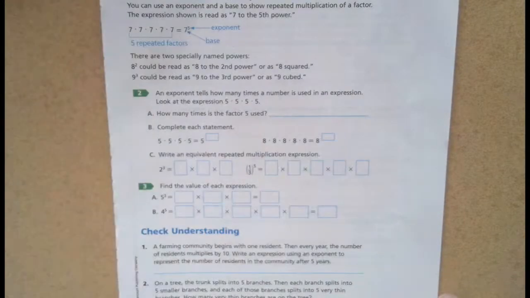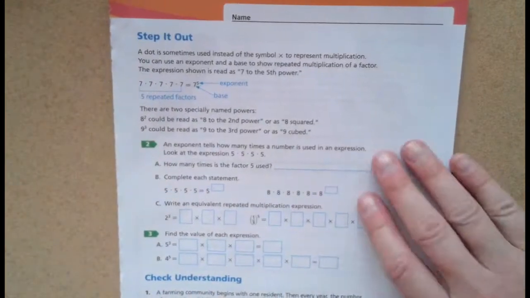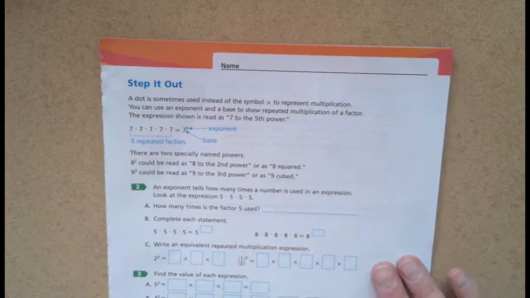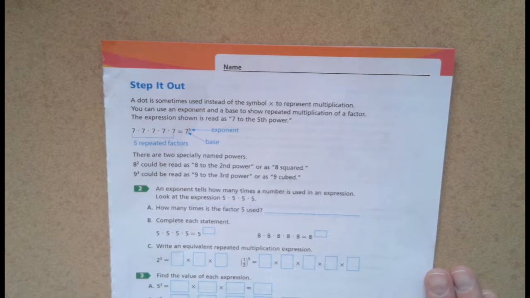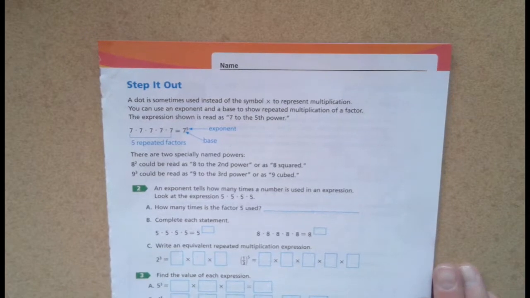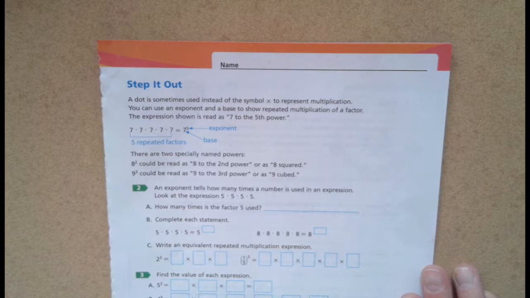All right, step it out on the next page. A dot is sometimes used instead of the symbol X to represent multiplication. And that's something you guys already know. You can use an exponent and a base to show repeated multiplication of a factor. The expression shown is read as 7 to the 5th power.